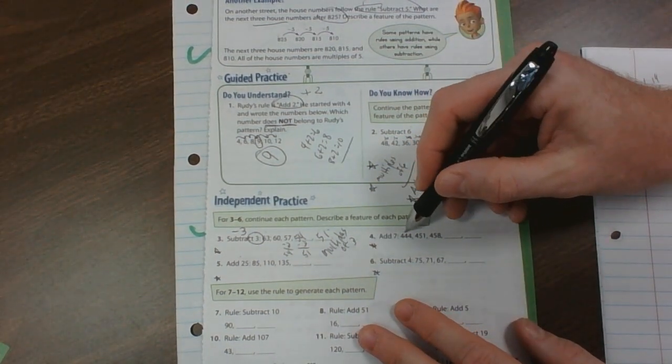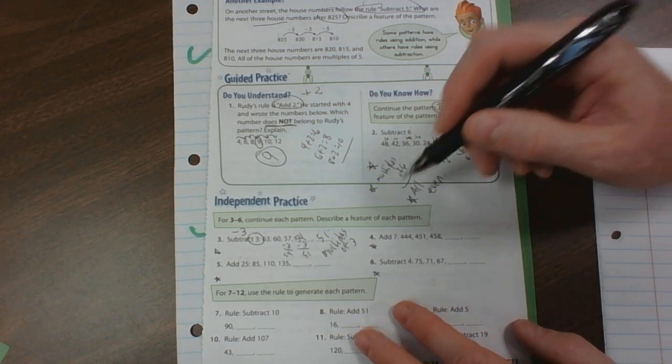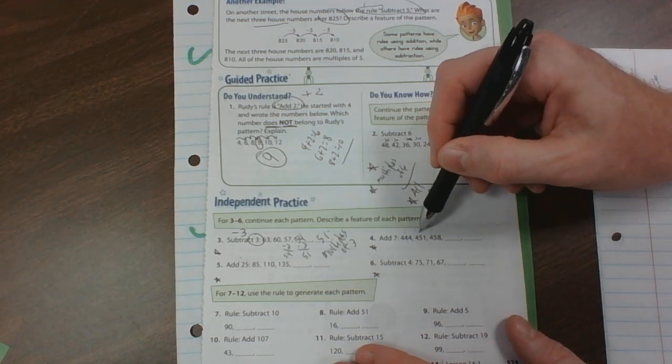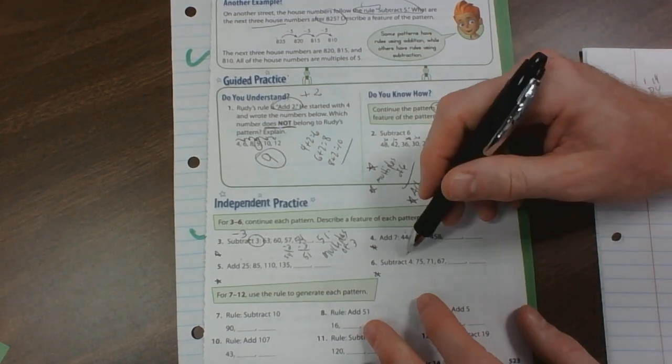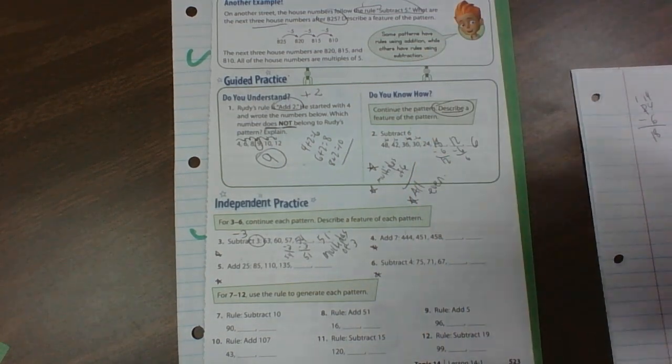Let's look at this one here. 444, 451, 458. All right, this one, now we could say the numbers alternate. Even, odd, even, odd, even, odd. For number 6, we could say that they're all odd, right? So let's do this work, and we'll do it here.